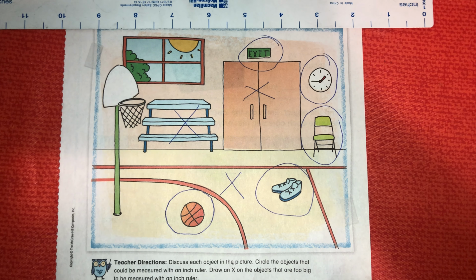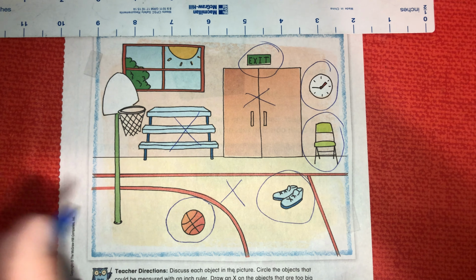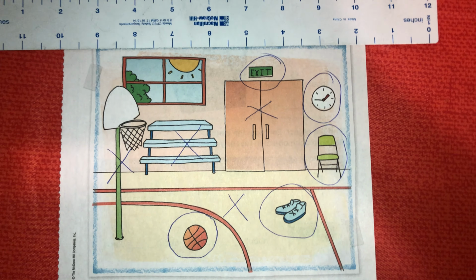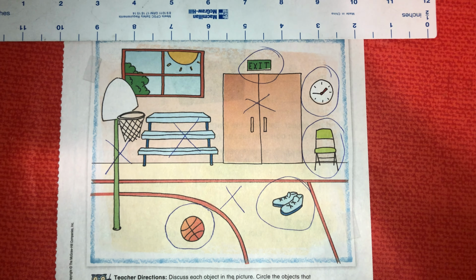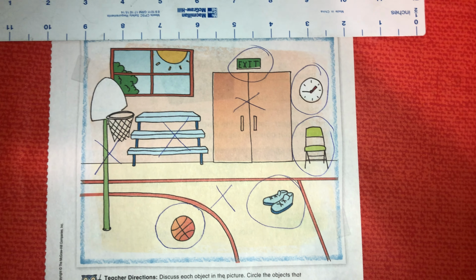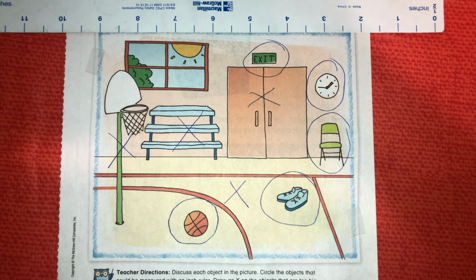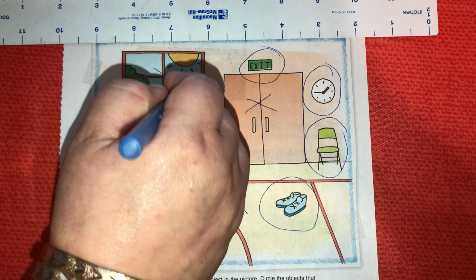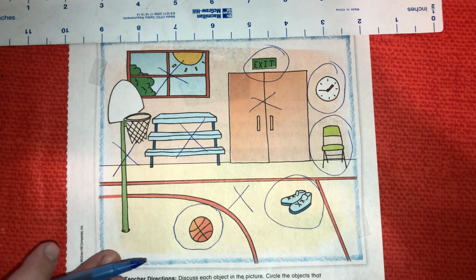I don't know why the names skipped my mind, but it's a large object, so yes, we would use a yardstick to measure that object. And the window is a large, wide window that can be measured in yards. So I will put an X there.